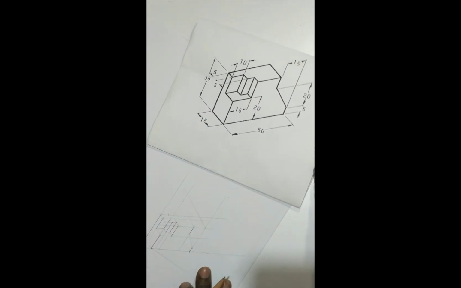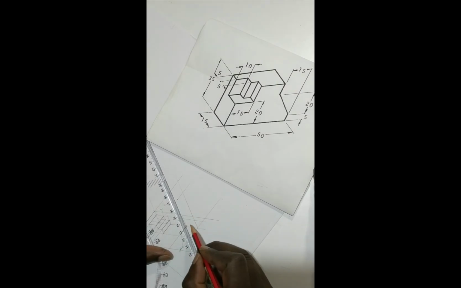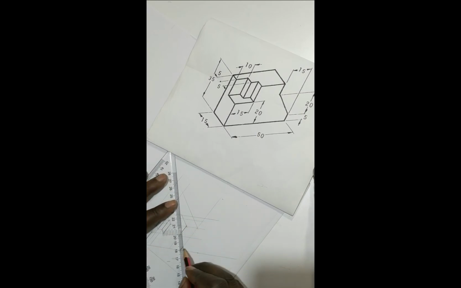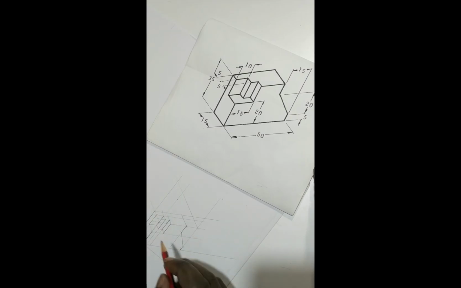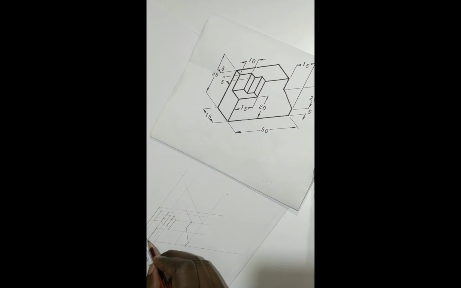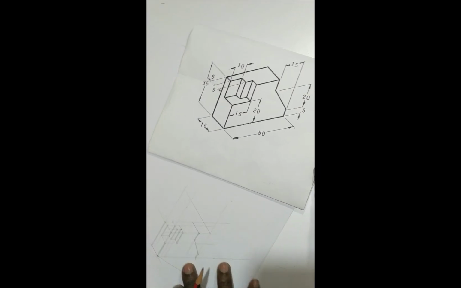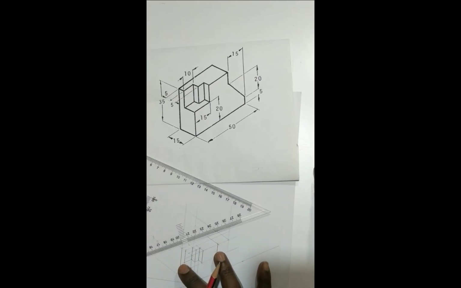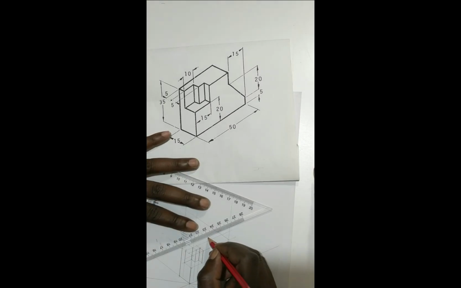So I'm just making the lines to be bold because we have been using construction lines. Remember, when you're drawing, when you're constructing the figure, it's better you use the construction lines so that later you can draw the outline for the lines that are supposed to be visible.